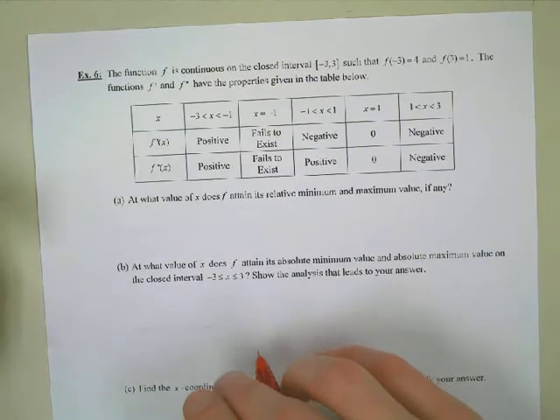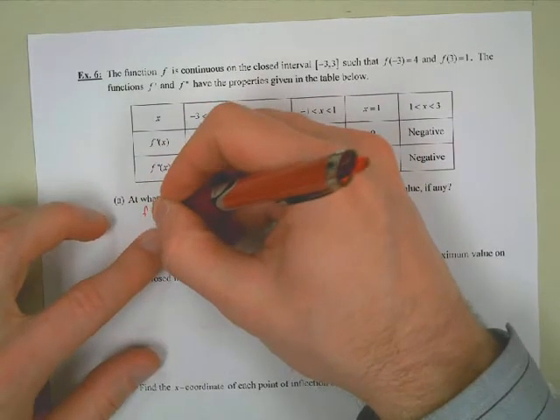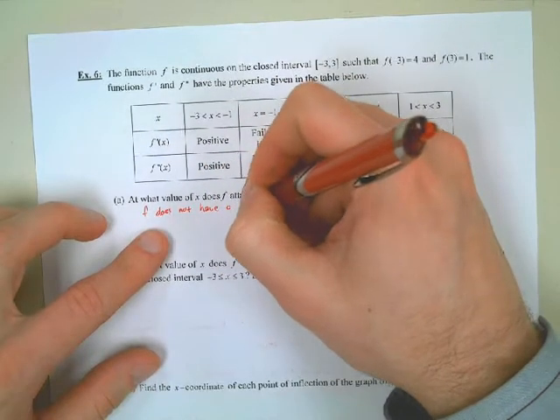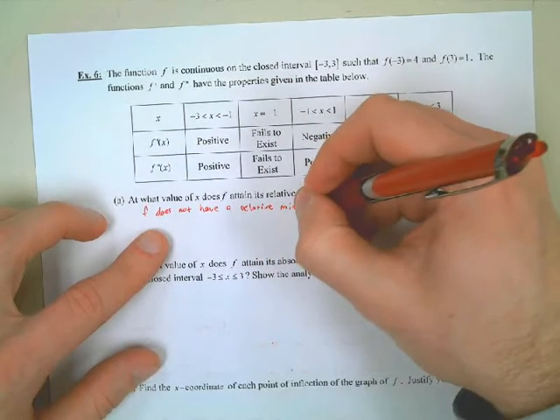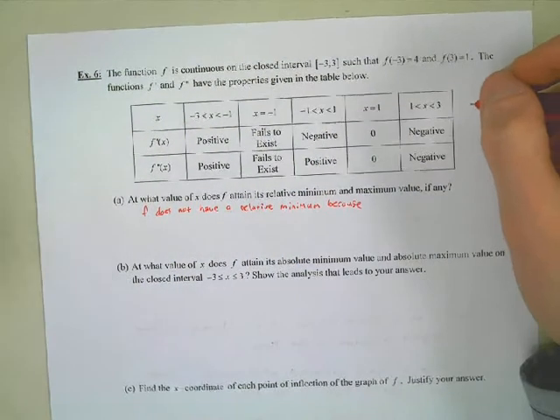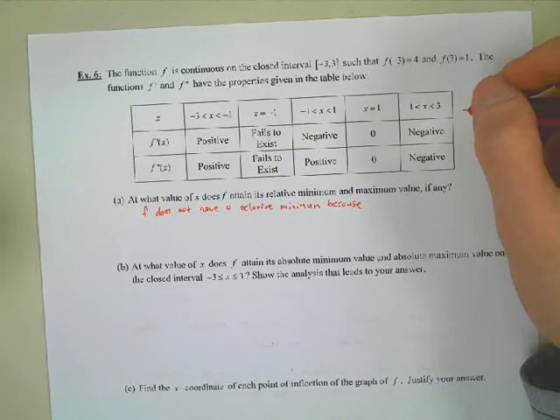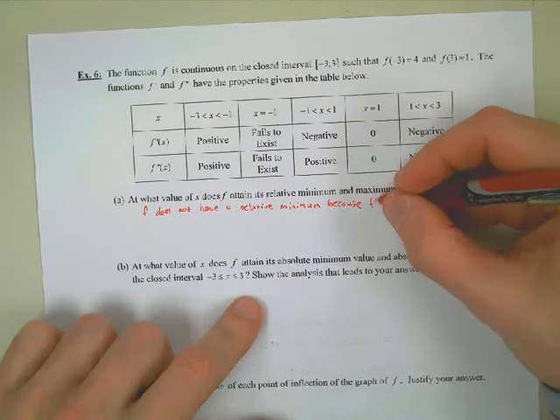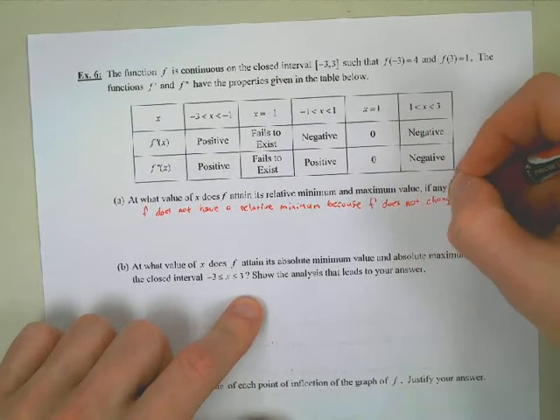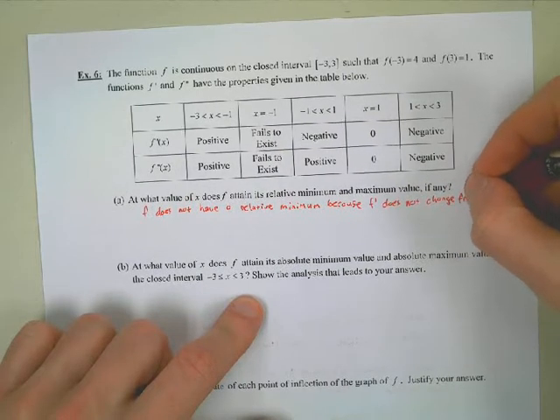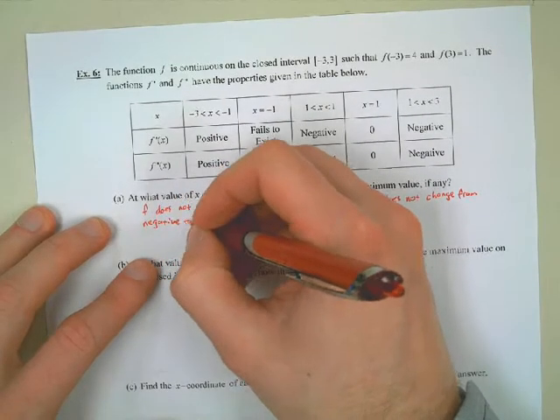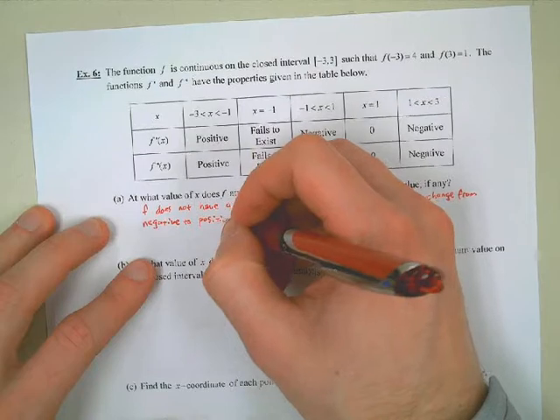No, okay? So, f does not have a relative minimum because f prime does not change from negative to positive. We need to explicitly state that it does not have a relative minimum. I think so, yes, in this case.